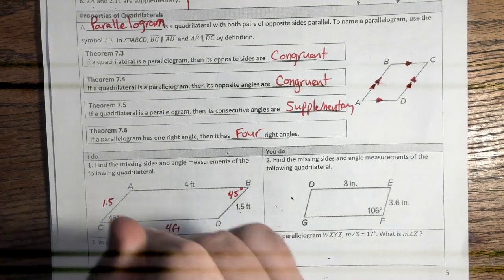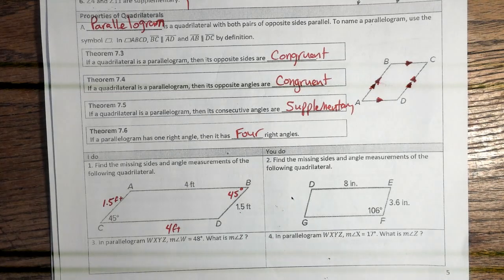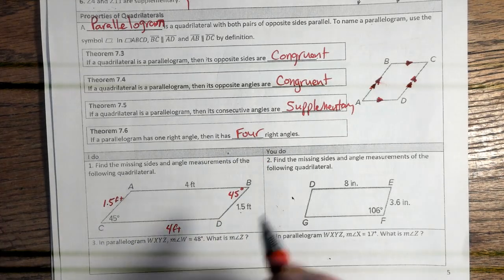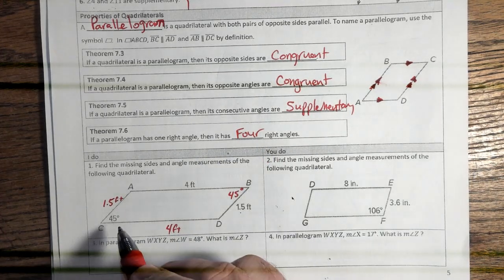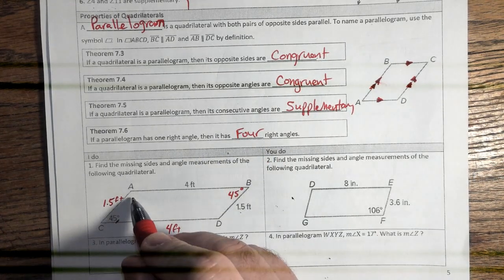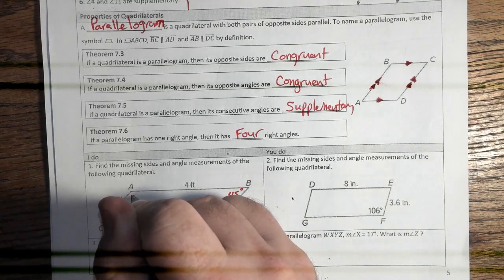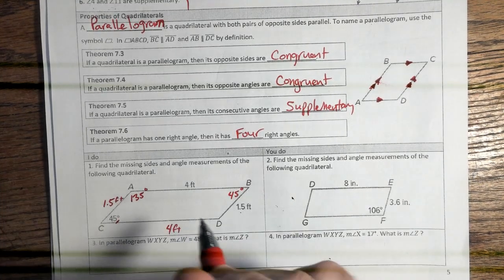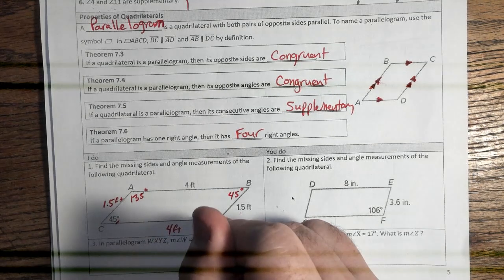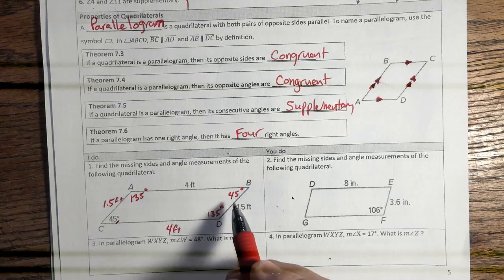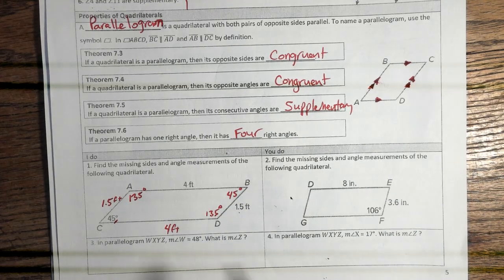Just put feet so there's no confusion. We also know that the consecutive angles are supplementary, meaning they equal 180. So if this one's 45, the one next to it is 180 minus 45, which is 135 degrees. Opposite angles are congruent, so that makes this 135. And 135 and 45 equal 180. So there you go.